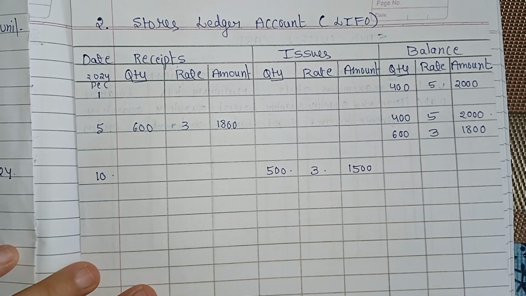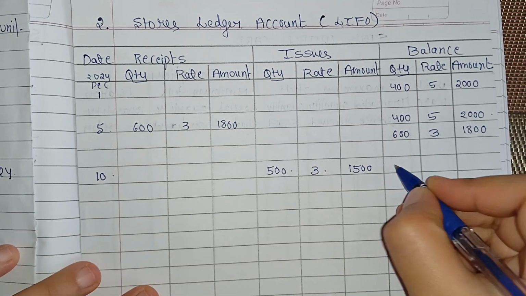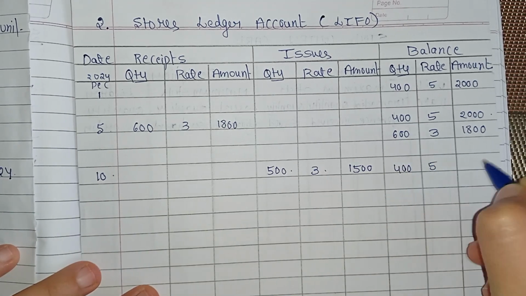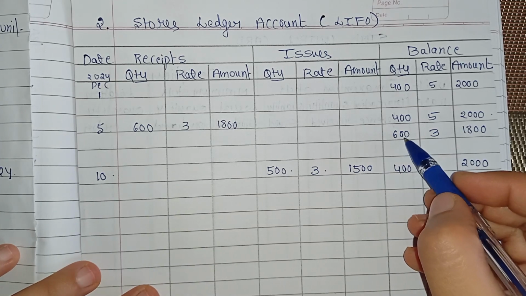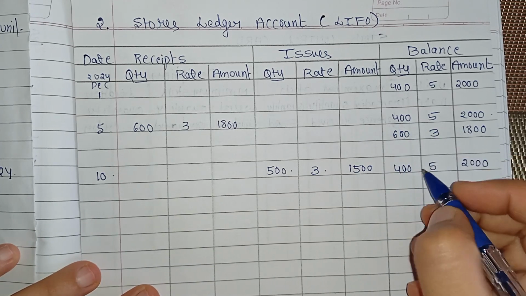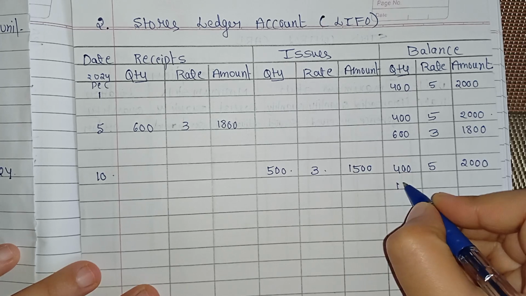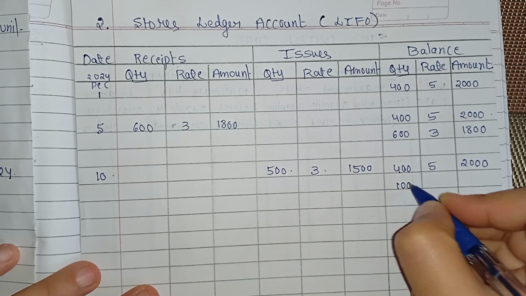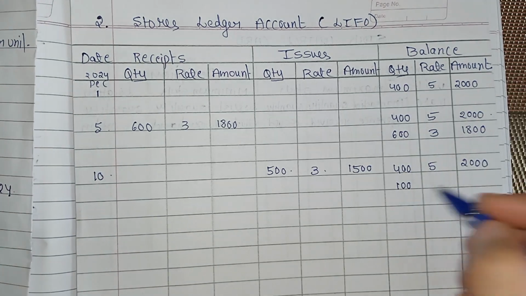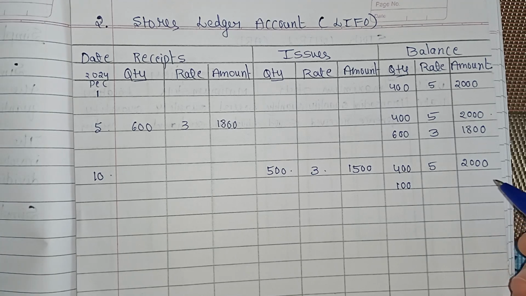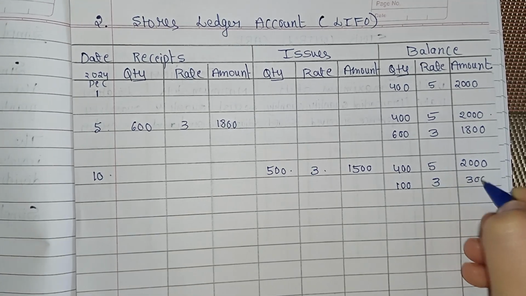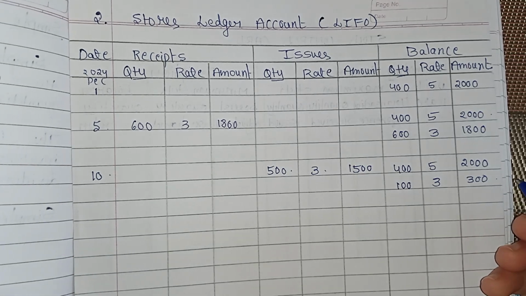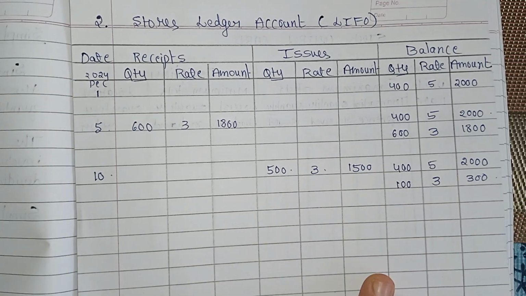Clear? Now the remaining stock with us. From the old stock we have not issued anything, write down as it is. But from the recent purchase we issued 500 units out of 600, means remaining materials or stock with us, that is 100. 600 minus 500. So at the rate of 3, that equals to 300. 100 into 3. Clear? Now let's see the next transaction.